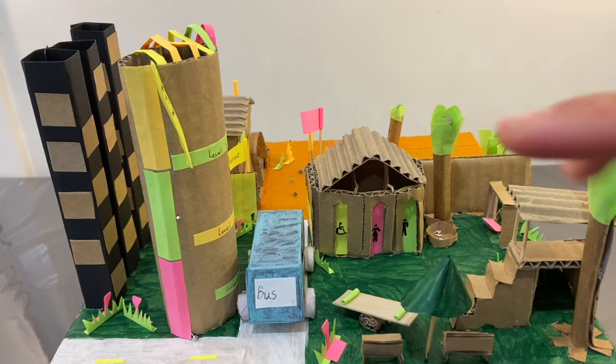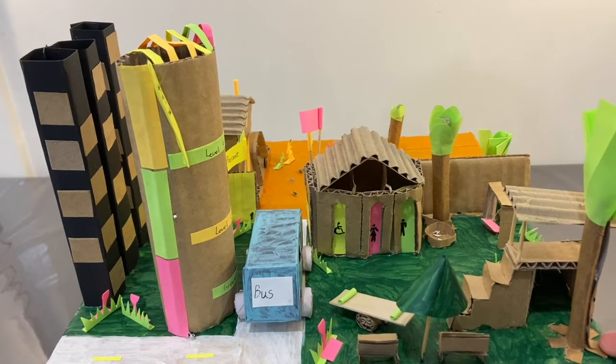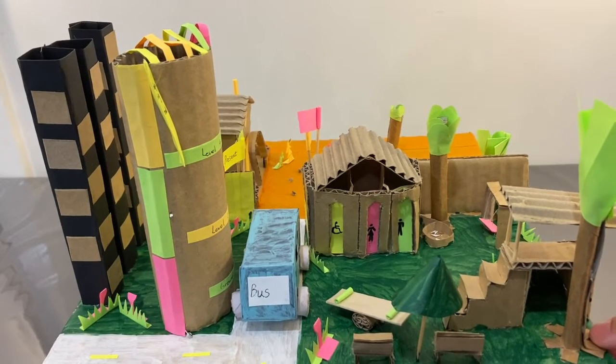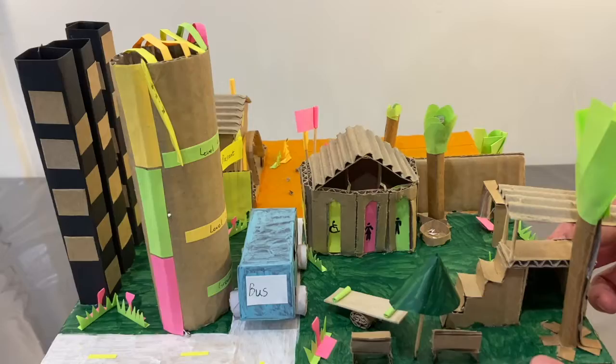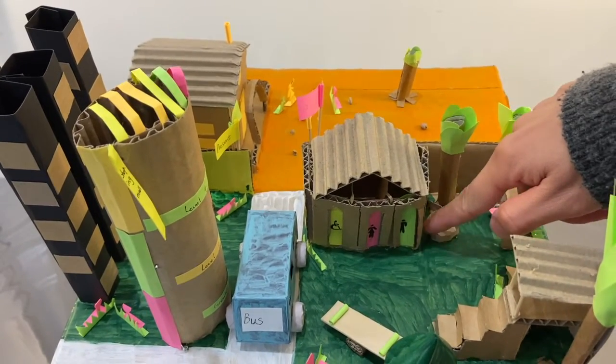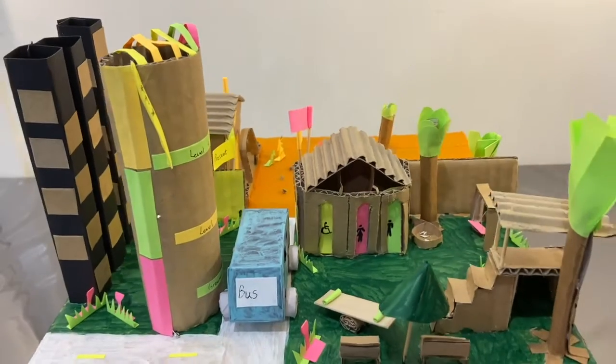I have used 6 joining techniques in this model. First, I use a flange to attach all the trees to the land. I also use slots to create this sandpit.